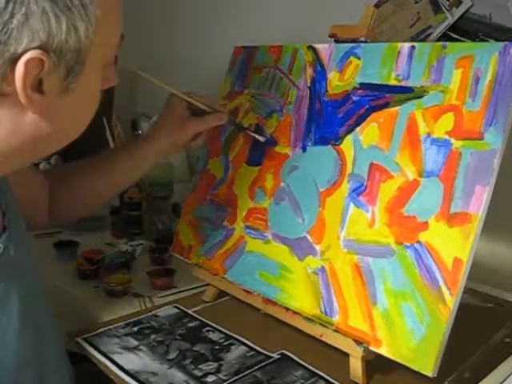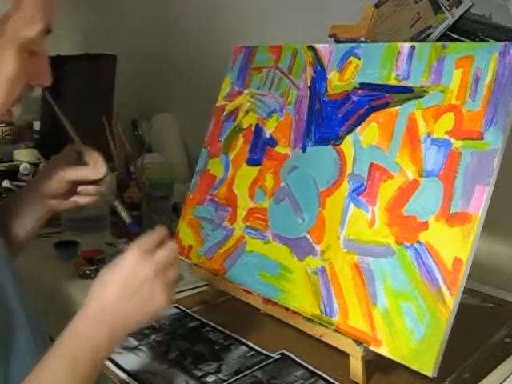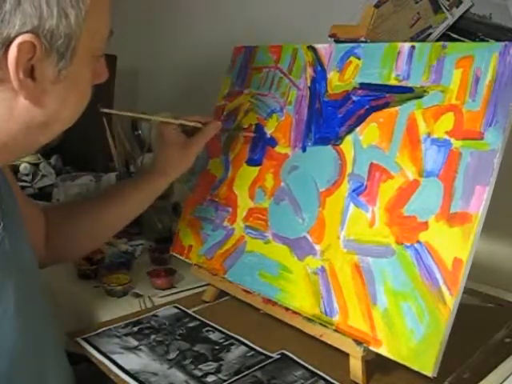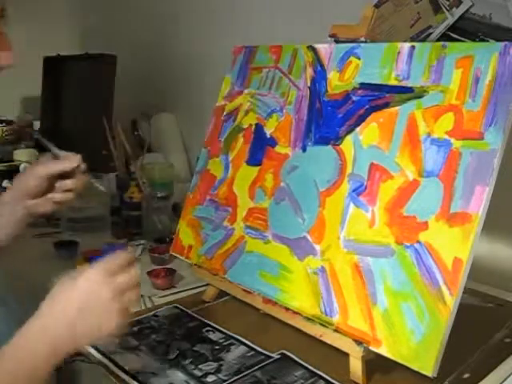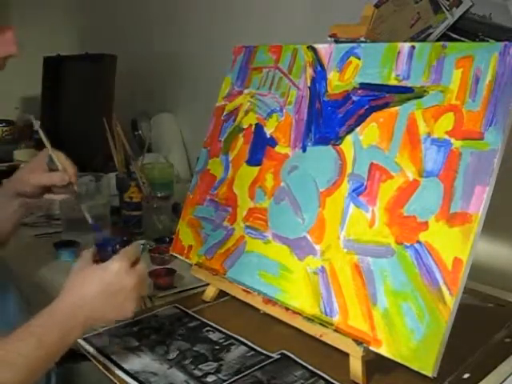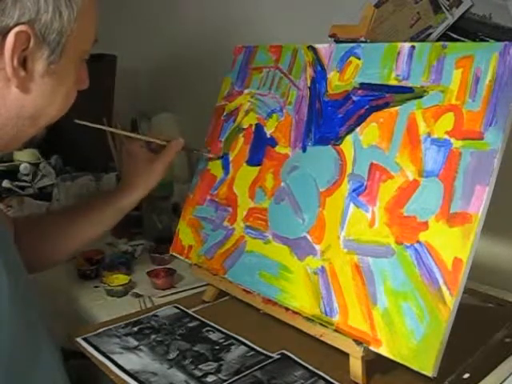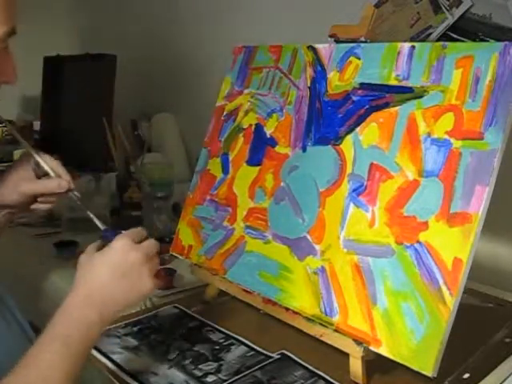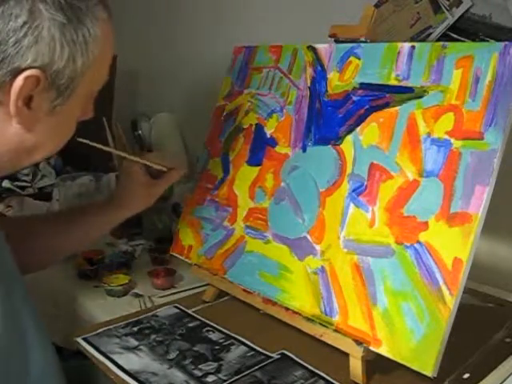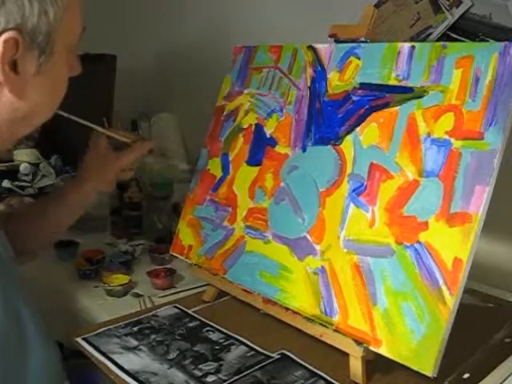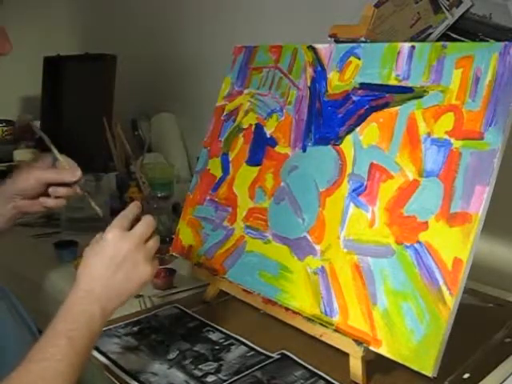As you can probably see, the painting itself is of a group of dancers, again from the still taken from the movie, and I'm trying to think of which movie it was, and that completely escapes me at the moment. But a quick note on the blocking in. Most people block in according to tone, i.e. dark tones, dark colour, light tones, light colour.